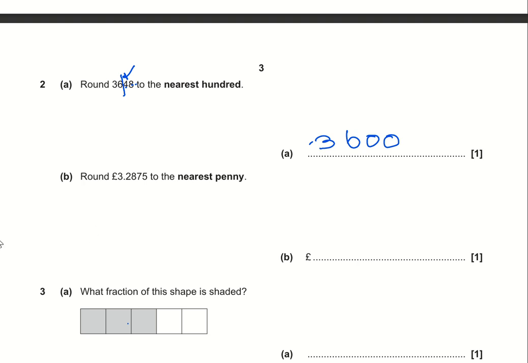Next one, round £3.2875 to the nearest penny. This is pound, this is penny. For the nearest penny, I'm going to divide this number into two parts after the first two decimal places, so the decider is going to be 8. 8 means more than 5, so I'm going to add 1 to the previous number. So the answer is 3.29. We are already given the pound symbol, so we don't need to write that again.